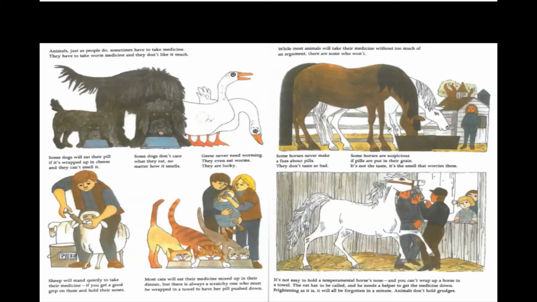Animals, just as people do, sometimes have to take medicine. They have to take worm medicine, and they don't like it much. Some dogs will eat their pill if it's wrapped up in cheese and they can't smell it. Some dogs don't care what they eat, no matter how it smells. These never need worming. They even eat worms. They are lucky.